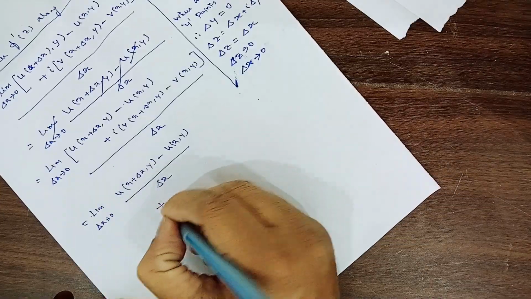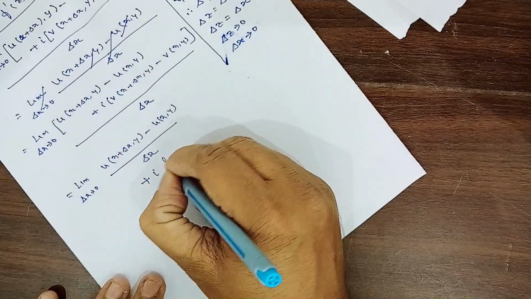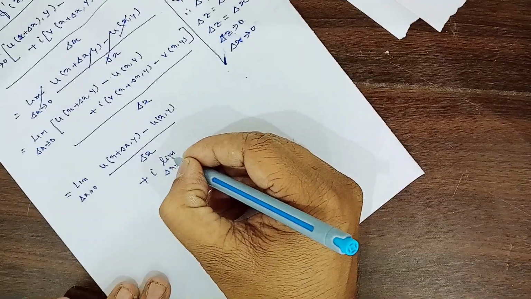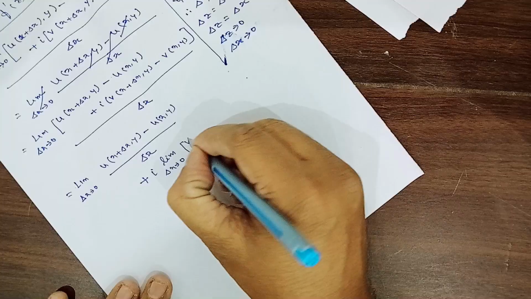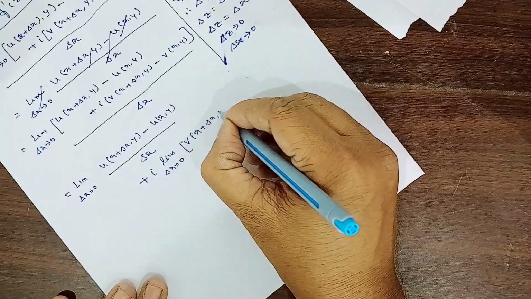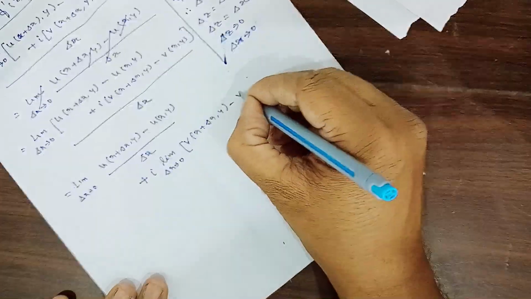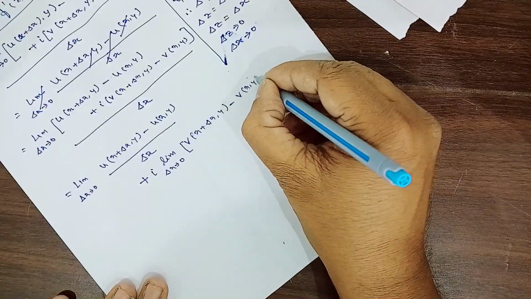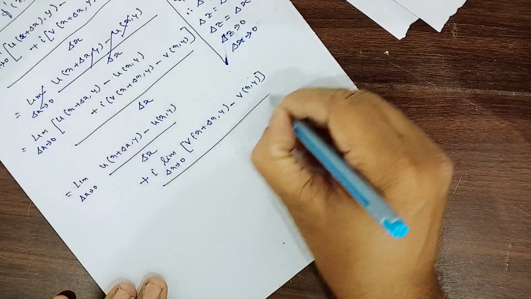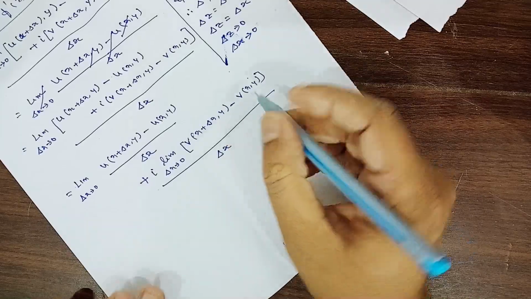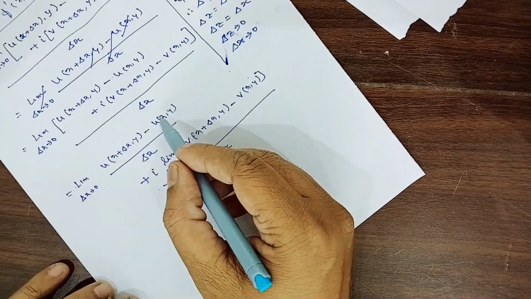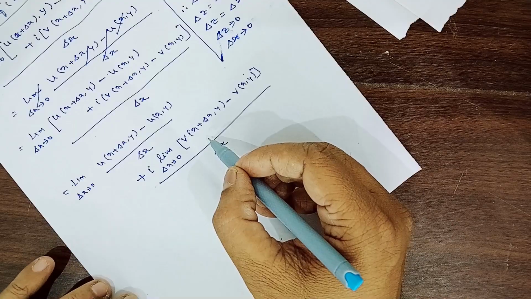Then another part is i limit delta x tending to 0, v of x plus delta x comma y minus v of x comma y, whole divided by delta x. So I have divided this equation into real part separately and also imaginary part separately.